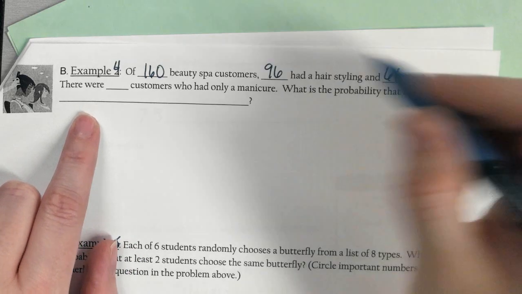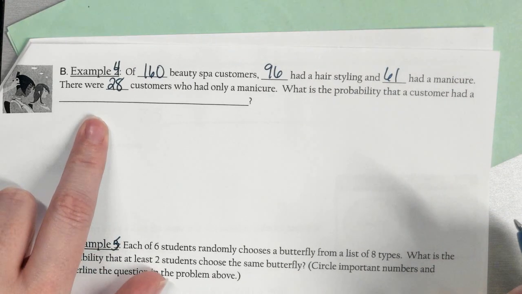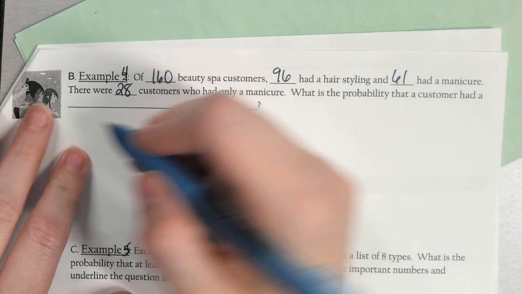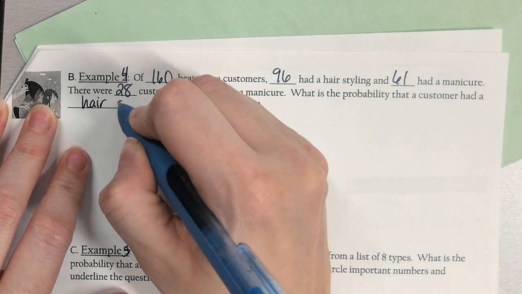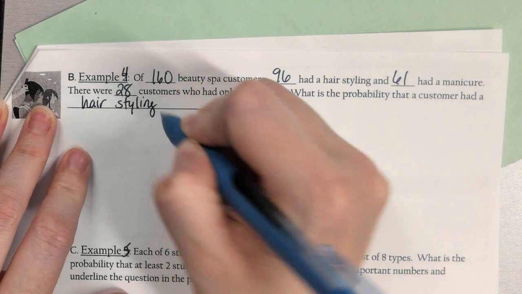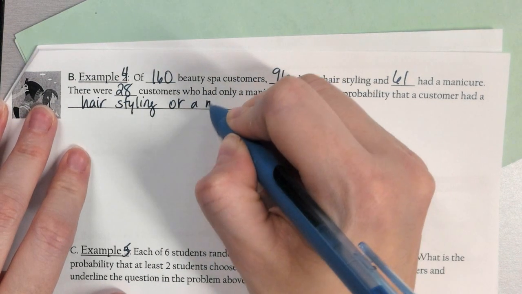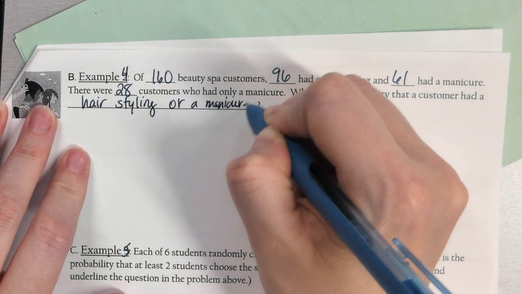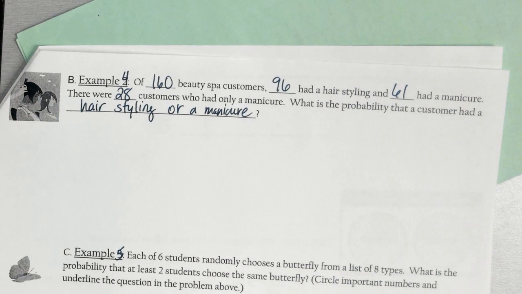There were 28 customers who had only a manicure. What is the probability that the customer had hairstyling or a manicure?